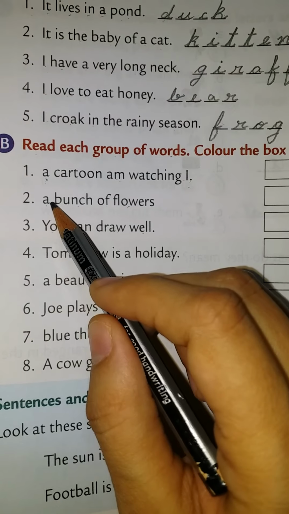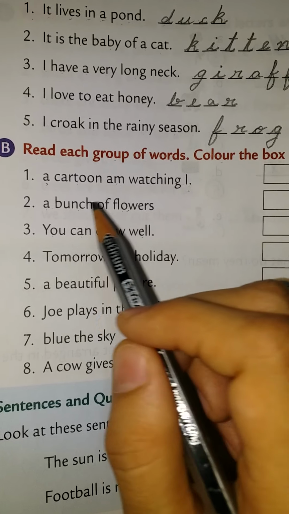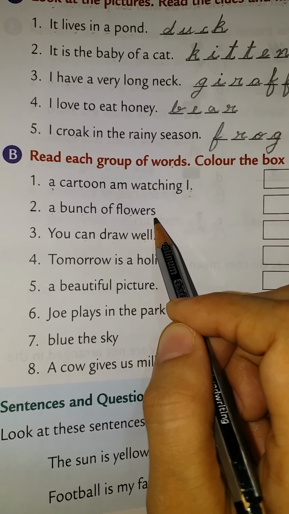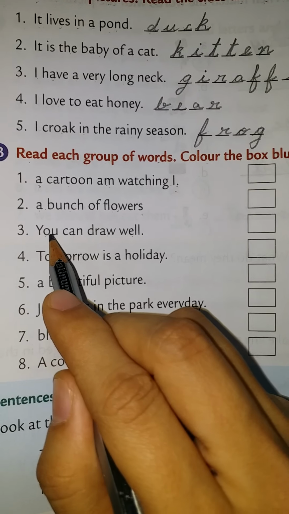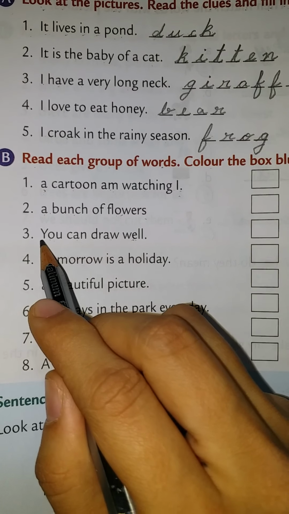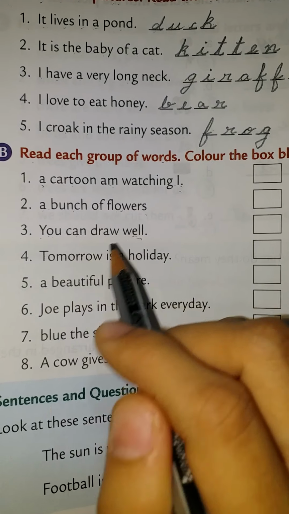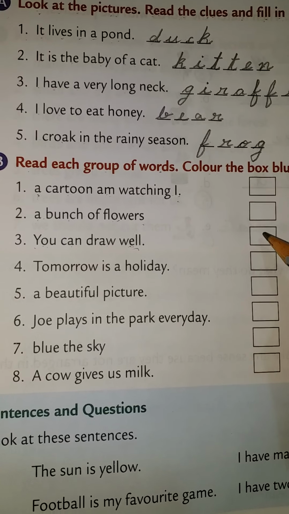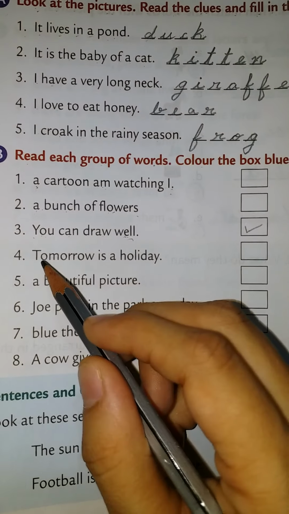See the second one, a bunch of flowers. So, is it a sentence? It is not starting with a capital letter and there is no full stop. So, it is not a sentence. See the next one. You can draw well. In this, it is starting with a capital letter, ending with a full stop, and it is also having some meaning. So, you will put a tick over here. Like this.